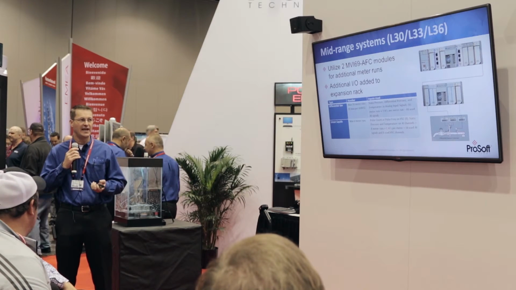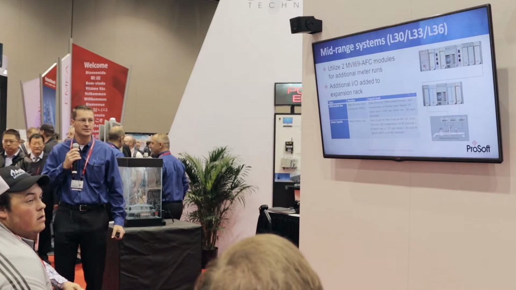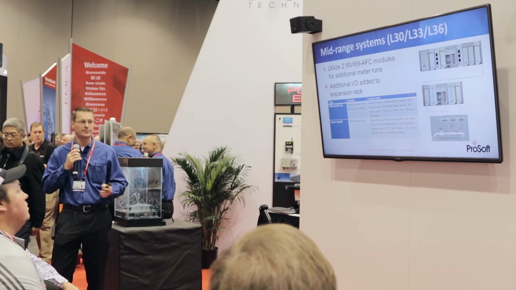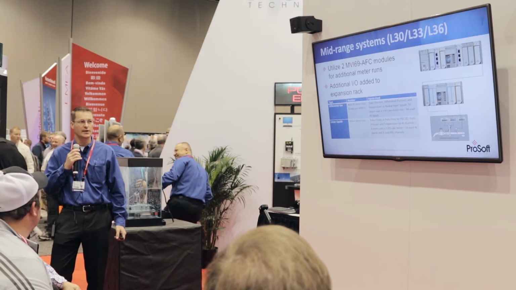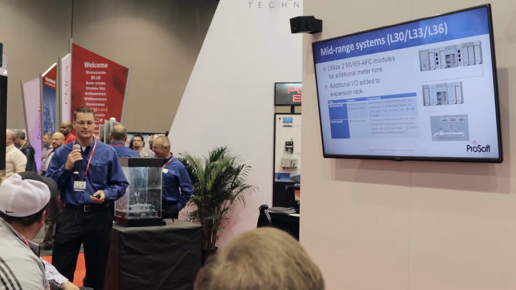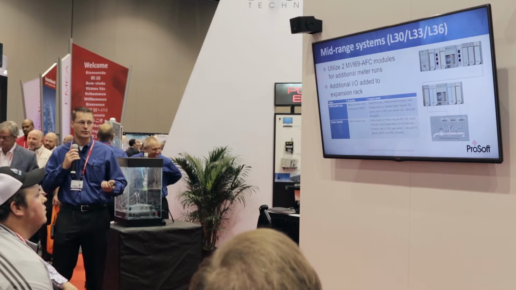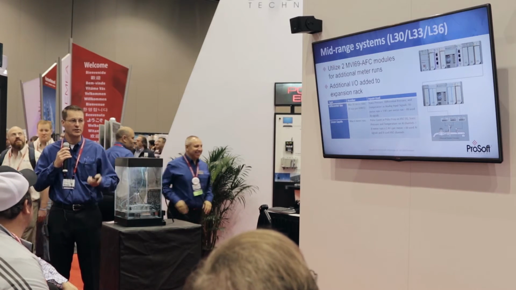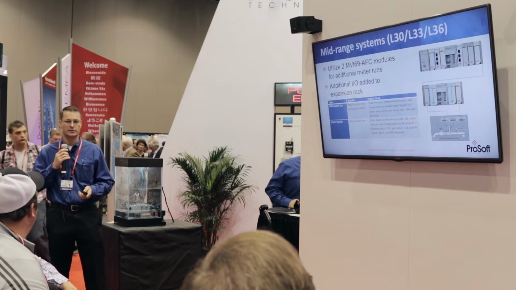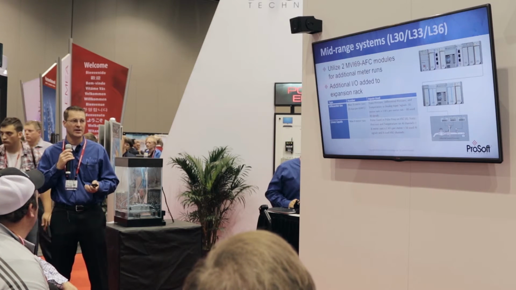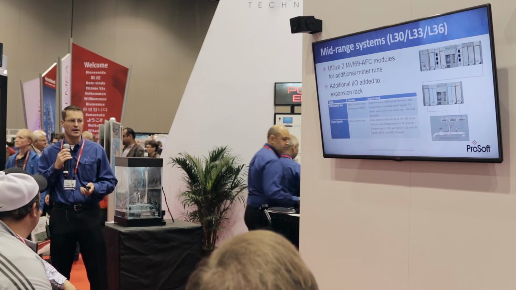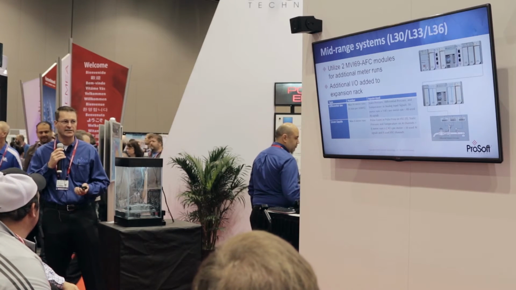Or it can be scaled to a mid-range system where, if you're using an L30, 33, or 36 processor, you can utilize multiple modules. If you need more than the 8 meter runs that we support on the current unit, you can put 2 cards in there. You can build out your I/O system as much as you need. You can add distributed I/O if needed. You can do expansion racks. It's fully supported within the Rockwell architecture. You're only limited by power supply distance ratings on ControlLogix systems, and then the total amount of available memory in the processor that you have.